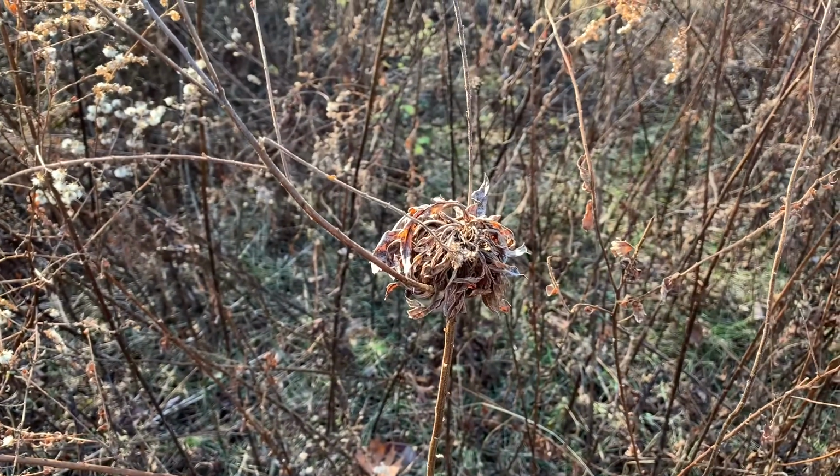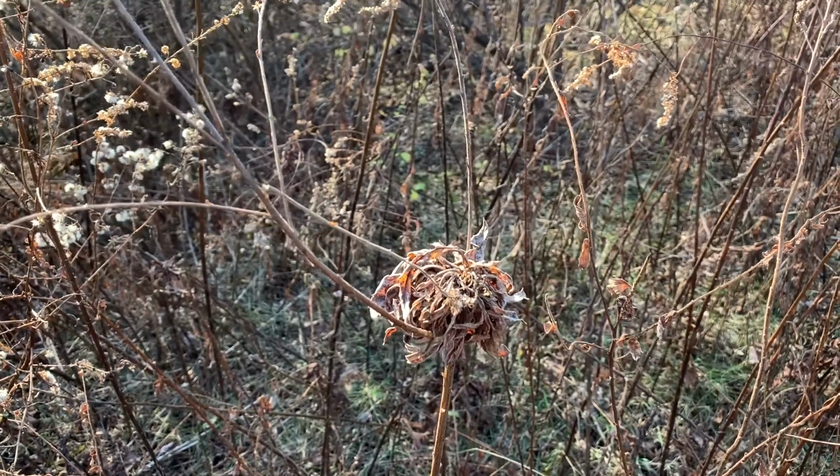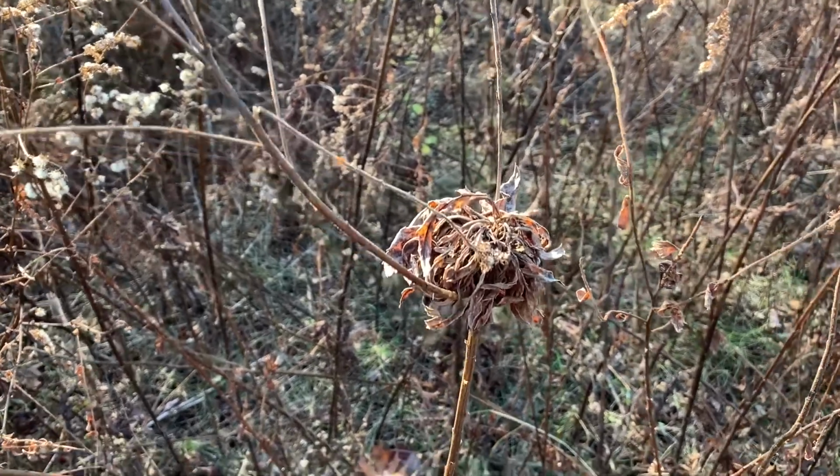This week's Nature Mystery is something that you might find in an old field. The question is, what creates this ball of leaves on goldenrod? The rosette of these bunch of leaves together on a goldenrod is called a goldenrod bunch gall, and it's caused by a midge, which is a tiny fly.